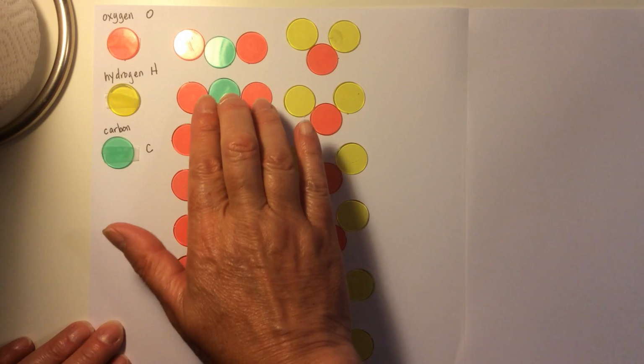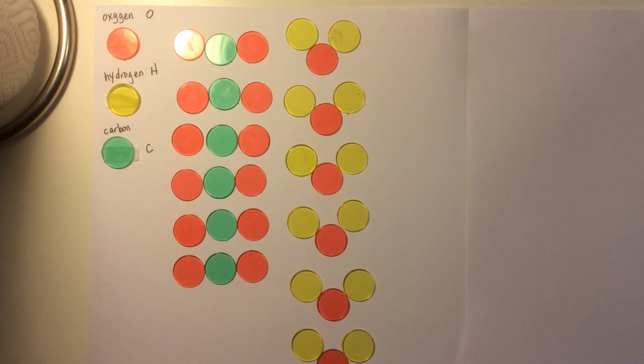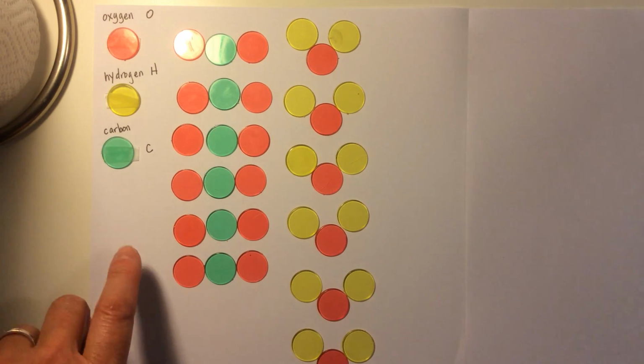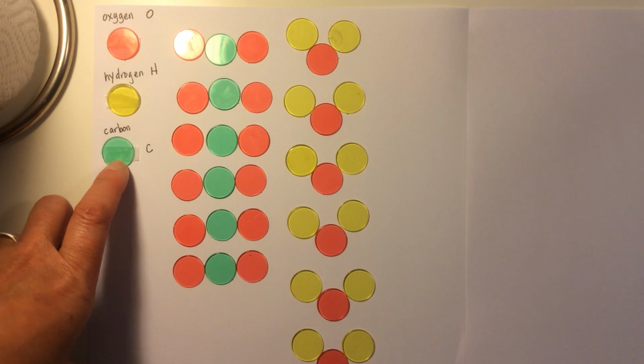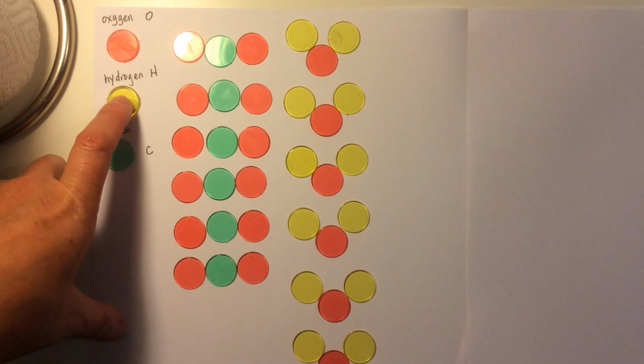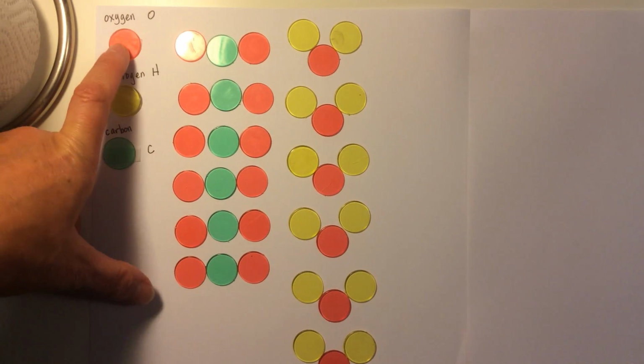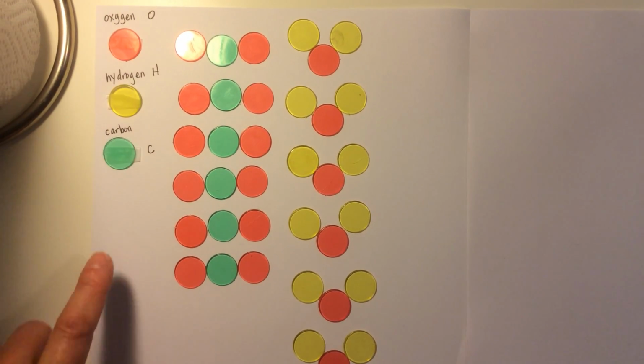I wanted to talk a little bit about the reaction for photosynthesis. We've seen some various diagrams of this, but I wanted to zoom in on the actual chemical reaction. If you were with me in chemistry last year, you saw some of these chips. I am representing carbon atoms with this green chip, hydrogen with this yellow chip, and oxygen with this red chip.